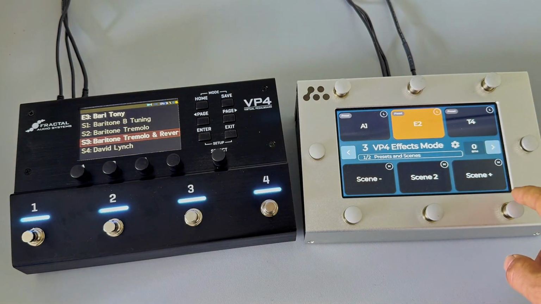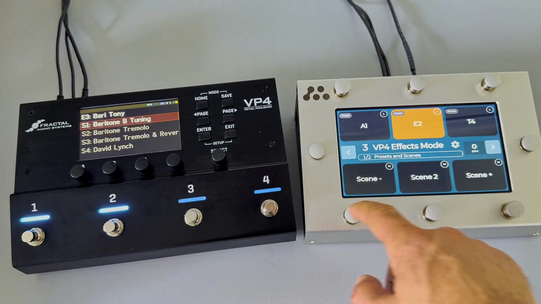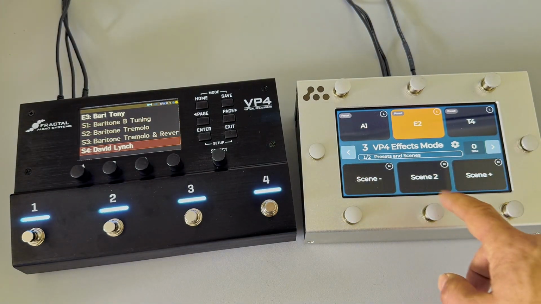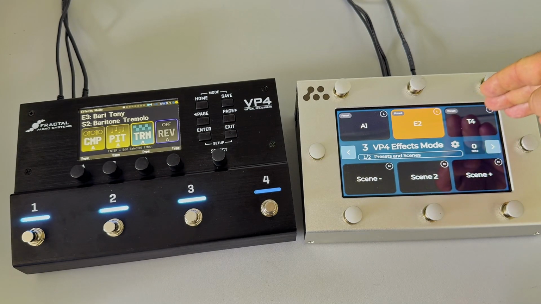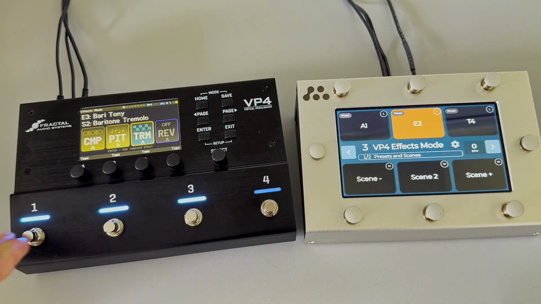So there are 4 scenes in every preset. I can cycle up and down, or I can select a specific one if I need that. So I have preset control, scene control, and effects blocks control over here.